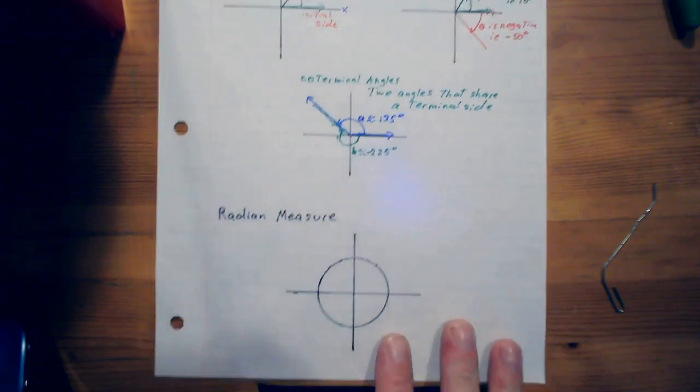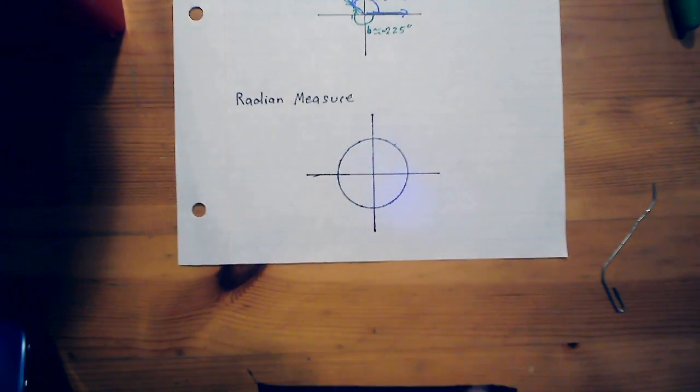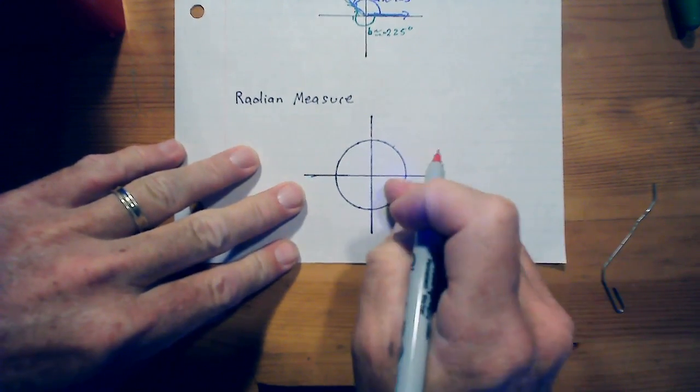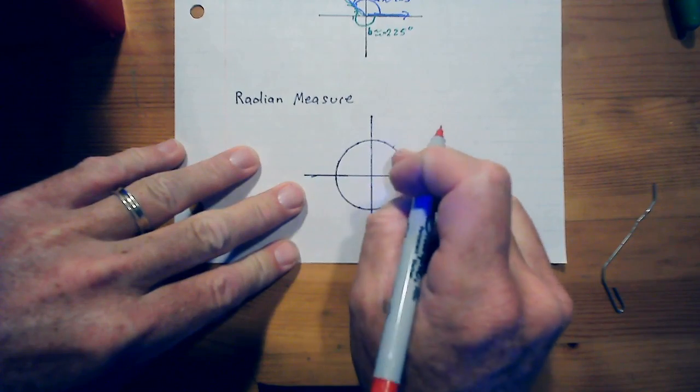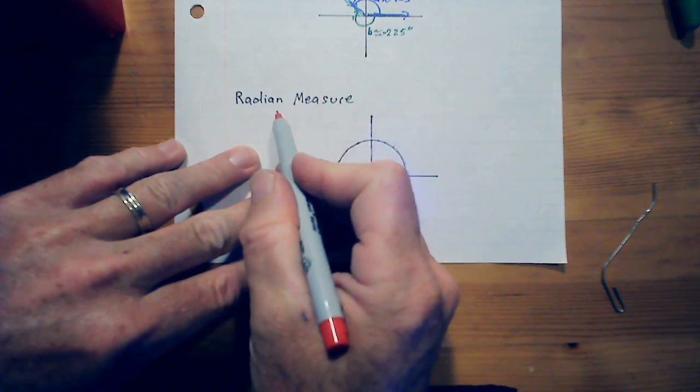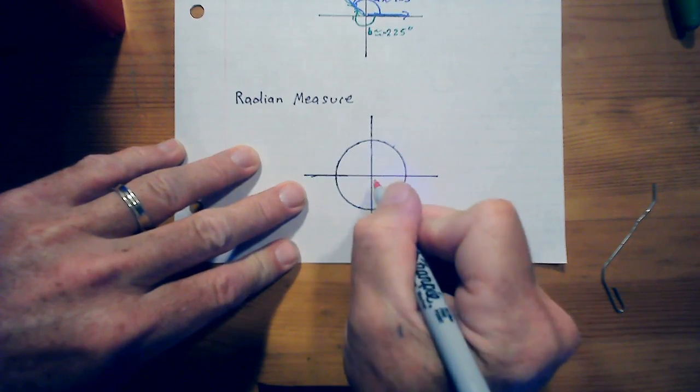But there's another way to measure angles, and it's far, far more common in calculus and in trigonometry, and that's radians. And let's see where a radian comes from. So I'm going to draw another angle here. This time, notice I got a circle. We're going to be drawing lots of angles on circles because radians come from radius, which is a circle.